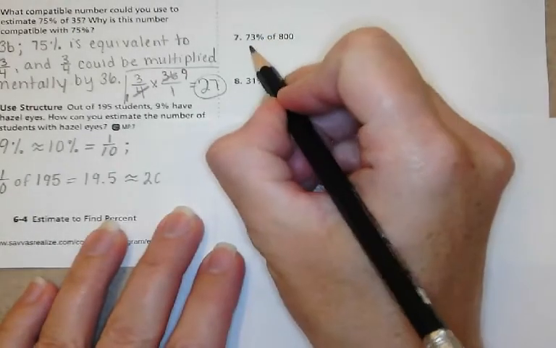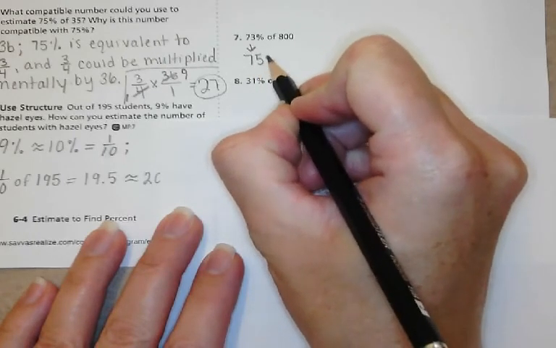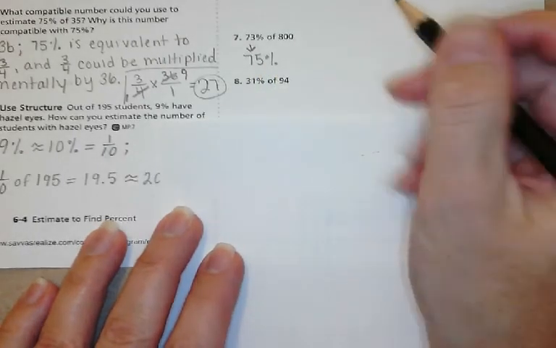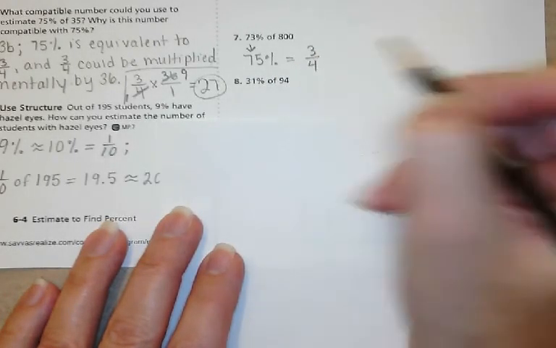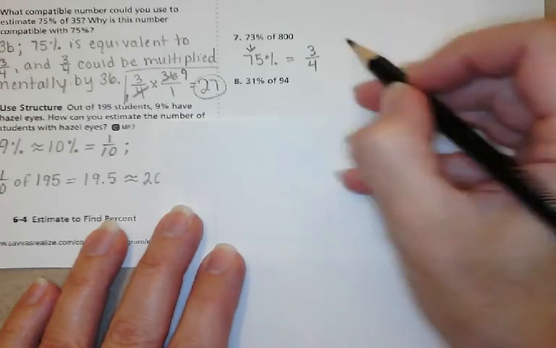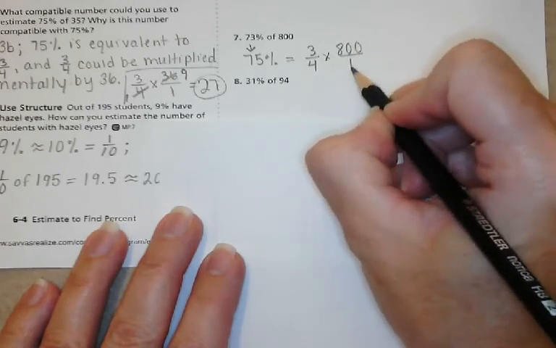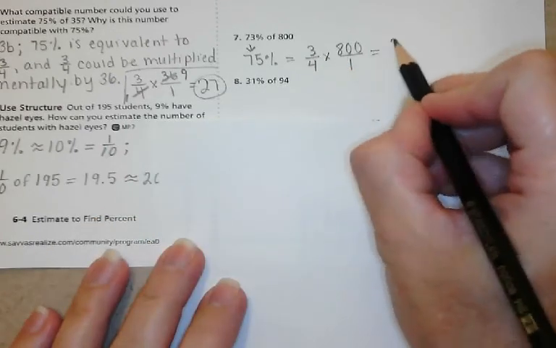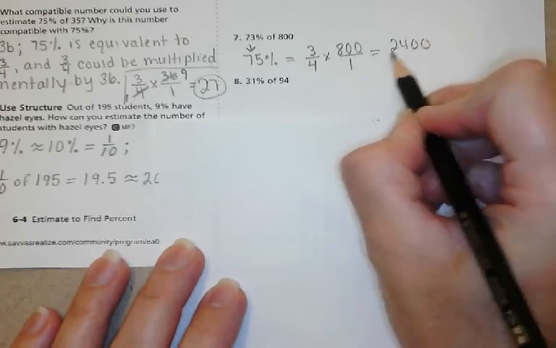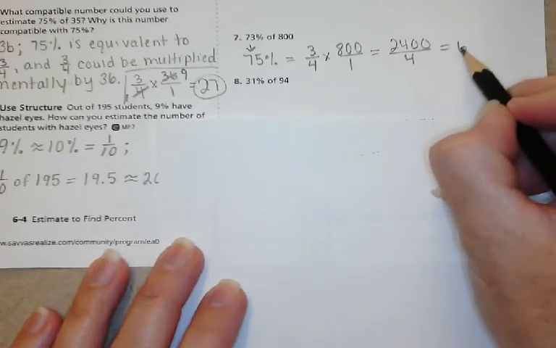Okay, 73% is very close to 75%, and 75% is equal to 3/4. You can multiply 3/4 by 800 easily. 3 times 8 is 24. Add back the 2 zeros and divide by 4, and you get 600.